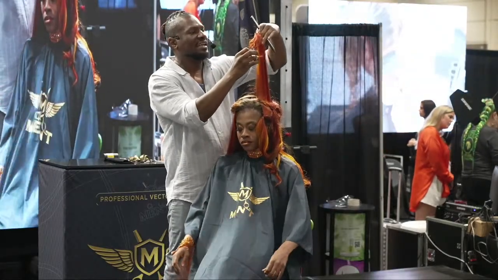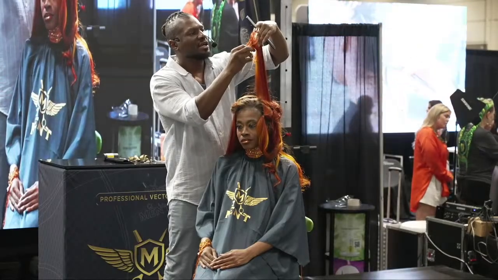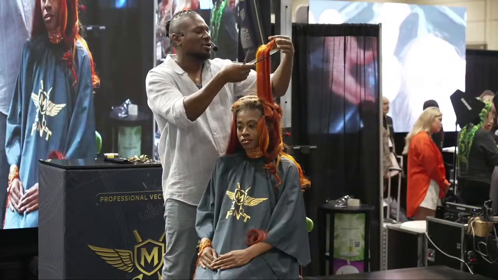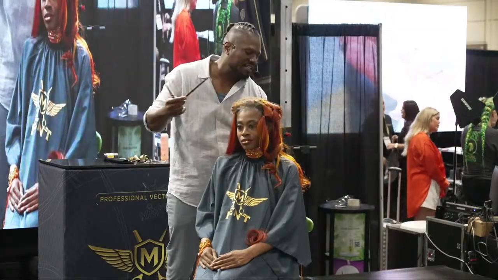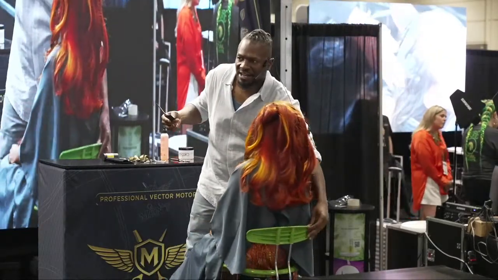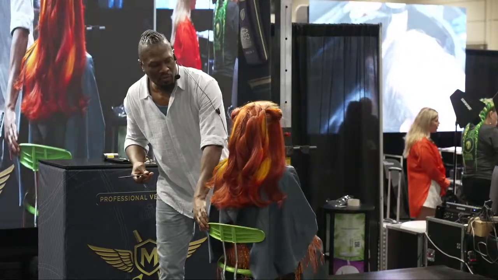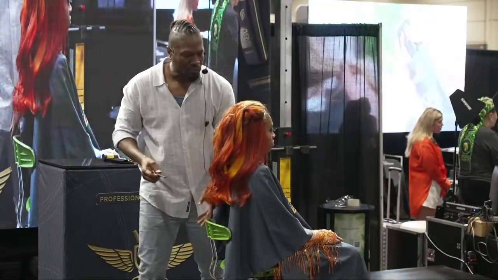I'm cutting in the direction of my fingers, allowing the hair to fall, and you can see it's creating some real nice layers.